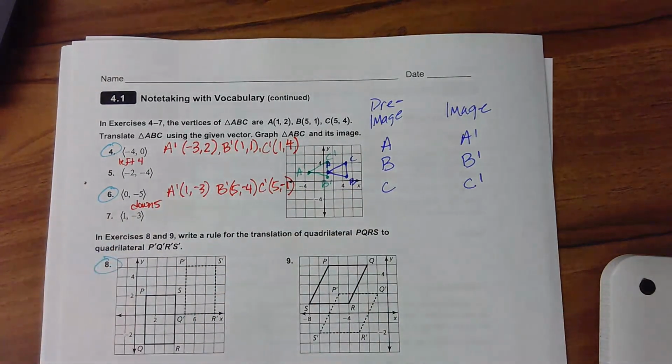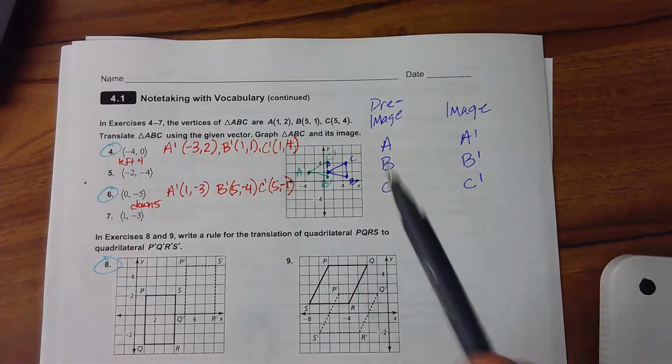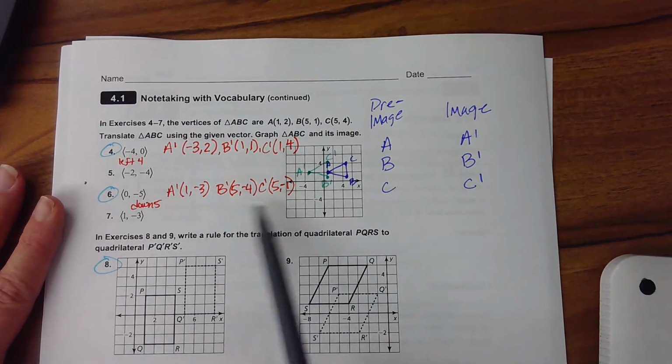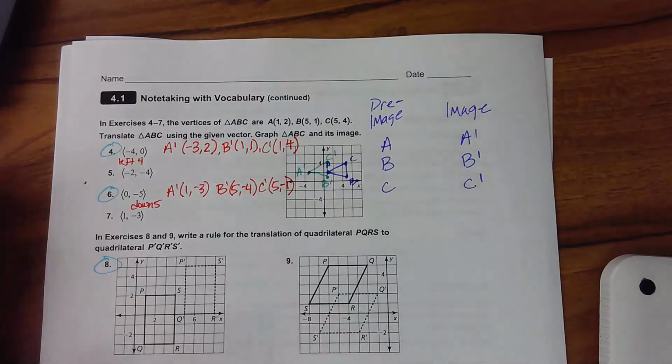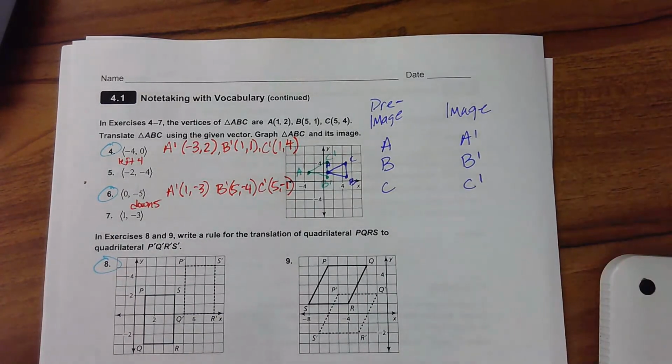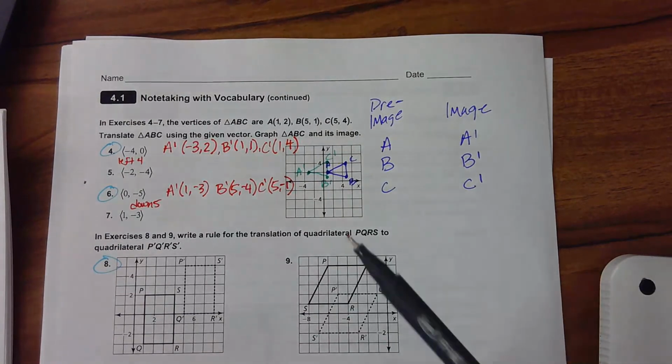What I normally do is I write my coordinates and then graph it. I'm not going to graph this one just because it's going to get really jumbled on this graph. So I want to grab another sheet of graph paper to do those extra graphs on.